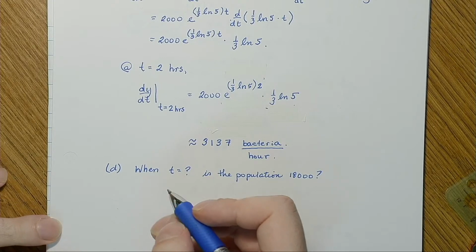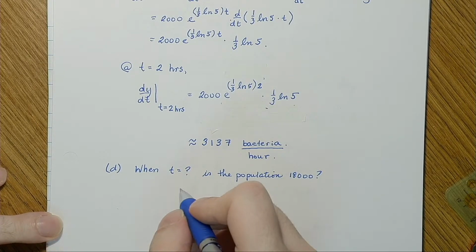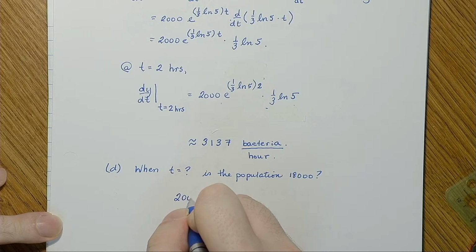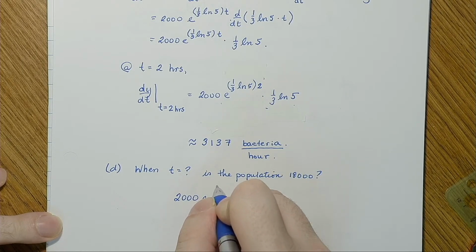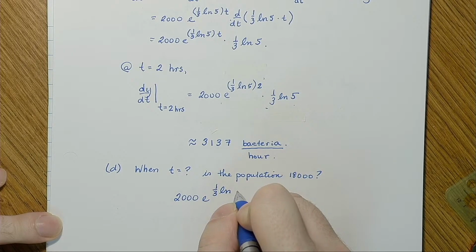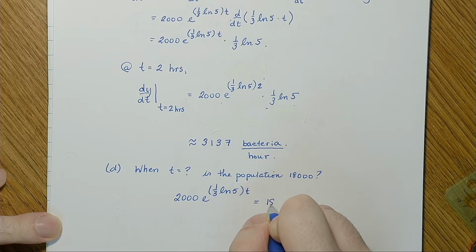Then that just means that we take our formula. We have 2,000 e to the 1/3 ln of 5 to the t equals 18,000.